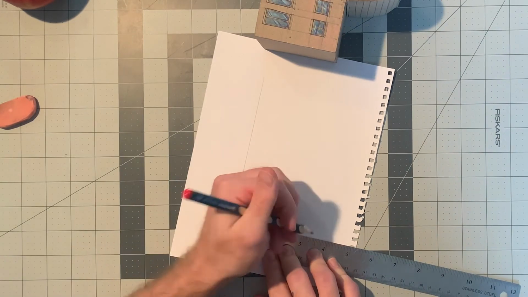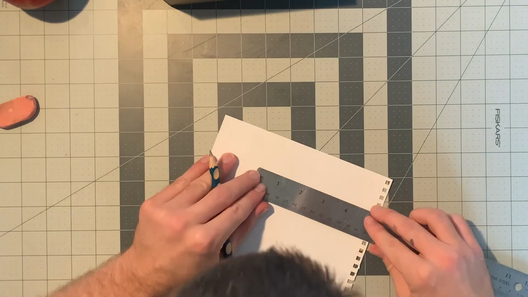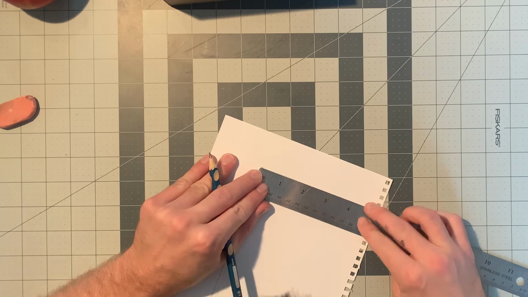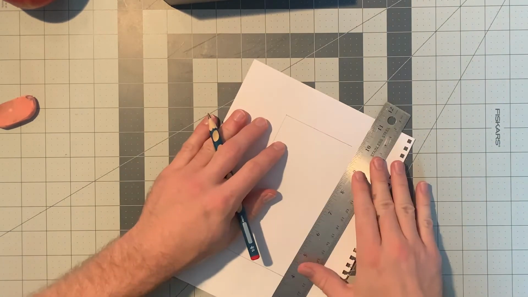And this portion is also easier for me because I have a real-life model to work with. So it's easy for me to take measurements, but again, eyeballing is fine, or estimating, however you can make this happen.